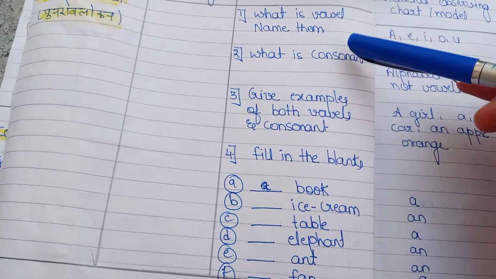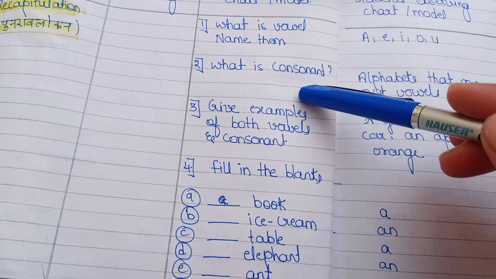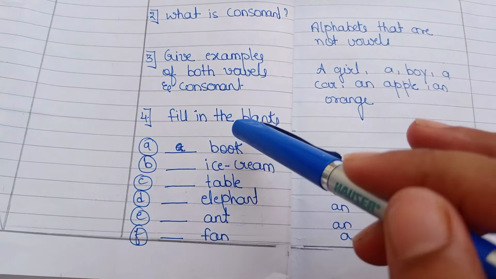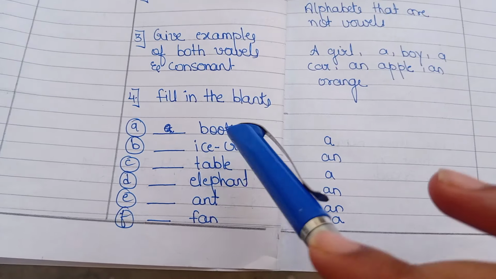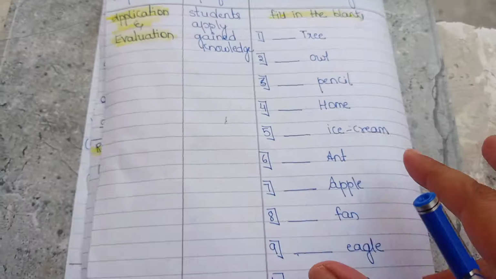Recapitulation, for that I have given this much. Okay, what is a vowel, what is a consonant, give examples of both vowels and consonants. Okay, fill in the blanks, we also have to give fill in the blanks to students. Like this we have to give a list of questions.